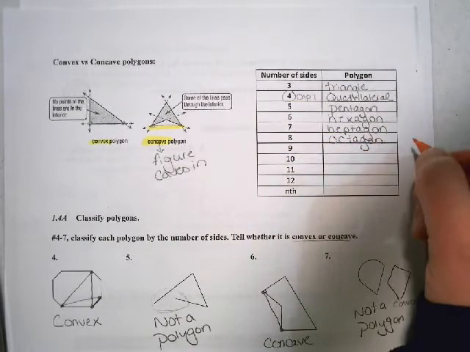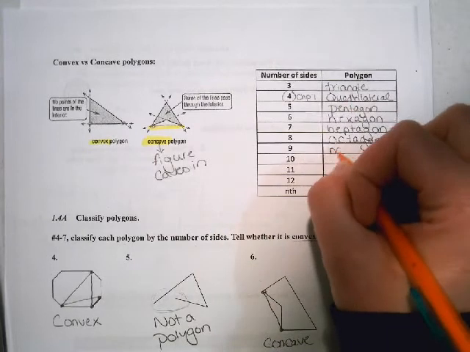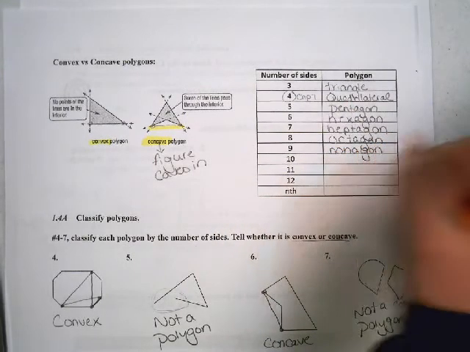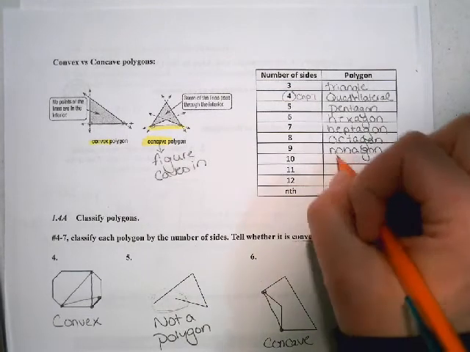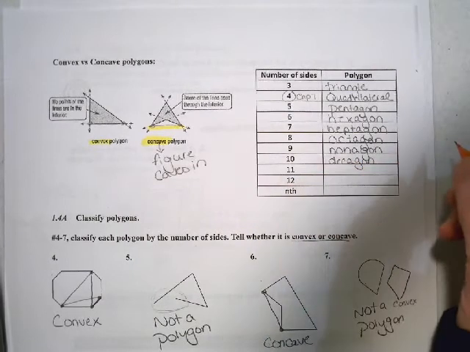Many of us are familiar with 8, which is an octagon, obviously like the animal. 9 is a goofy name. 9 is called a nonagon, N-O-N, and then gon. It's kind of a weird name, nonagon. 10, you might know, is called a decagon.